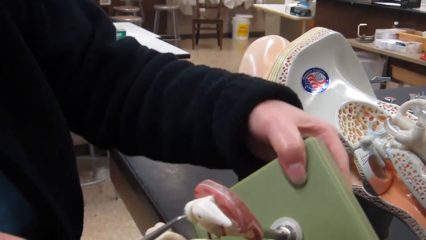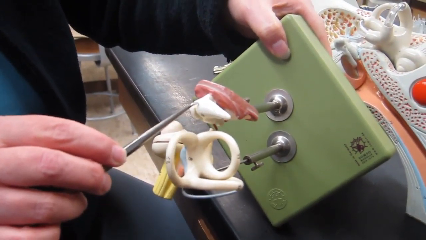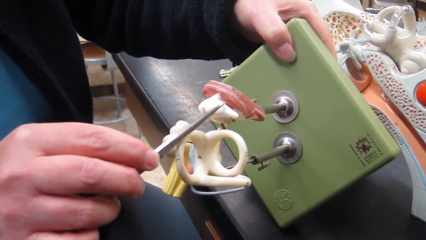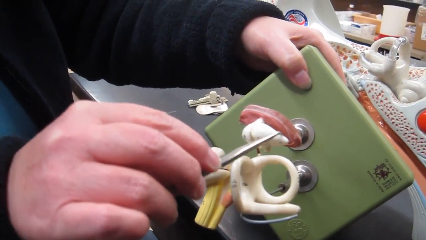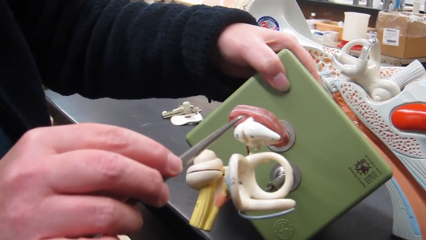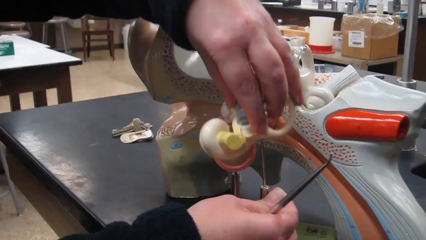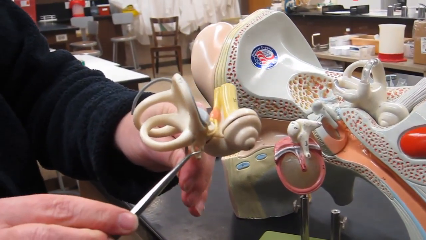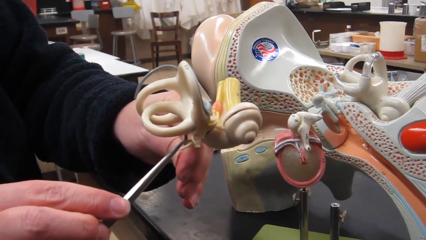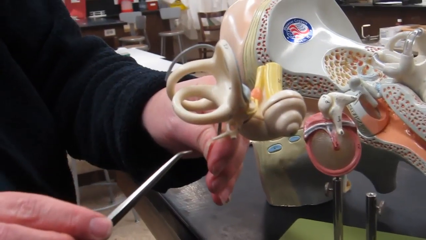Then we have the incus. The incus is Latin for anvil. Okay, so if you've ever seen the old blacksmith working at an anvil, that's the shape that you would see. Then I'm going to take this piece off so we can see that beautiful stapes. And stapes is Latin for stirrup. So you can see how it has that real stirrup look to it.